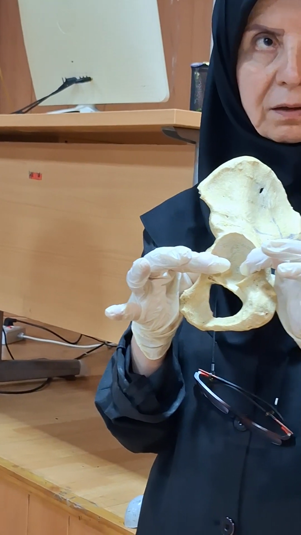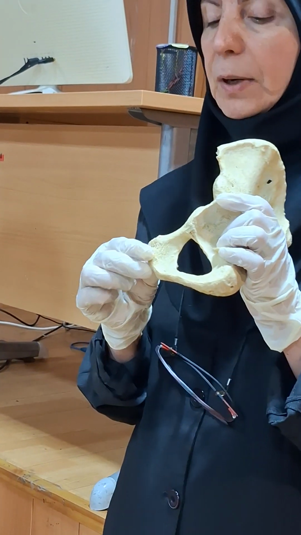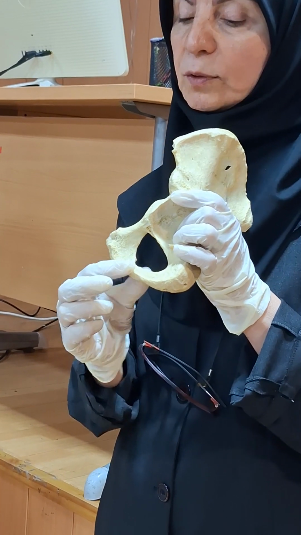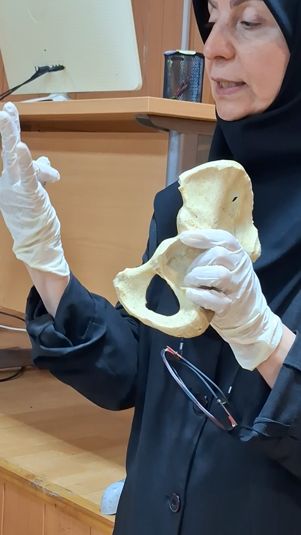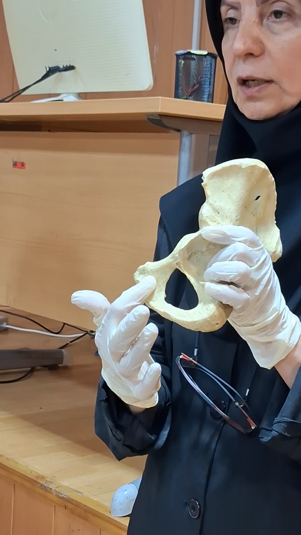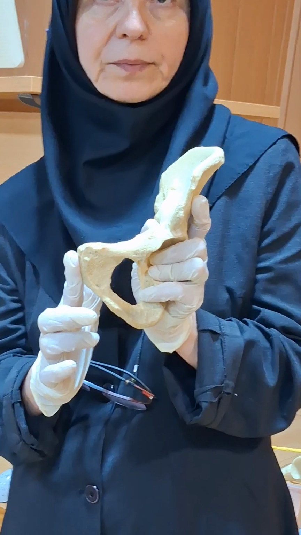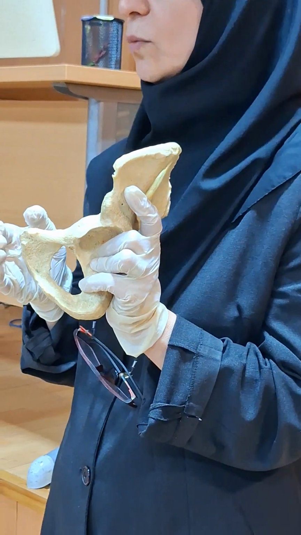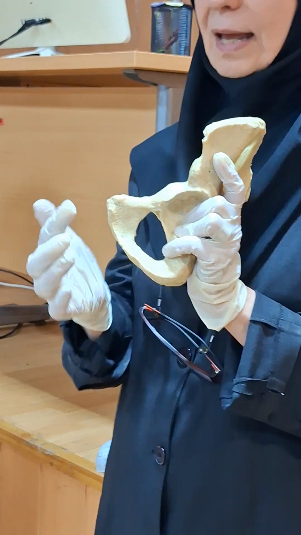Do you get that? Yes. Now, about the pubis. It is the pubis: body, inferior ramus, superior ramus. Body of the pubis has three surfaces: anteriorly, posteriorly, and medially. The medial surface is going to make a joint with the other pubis on the other side.